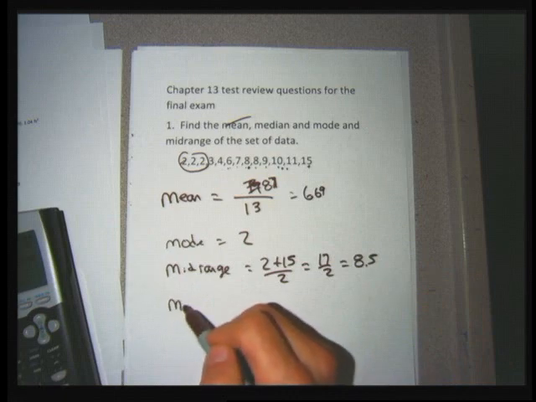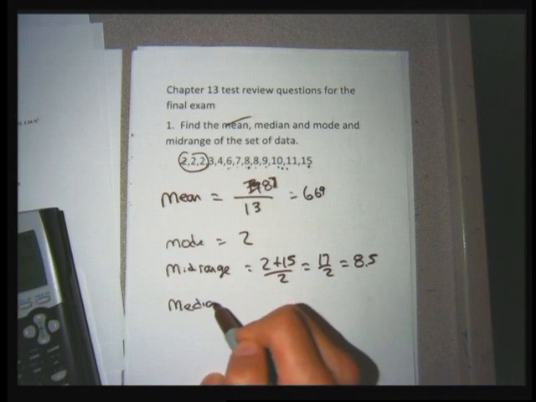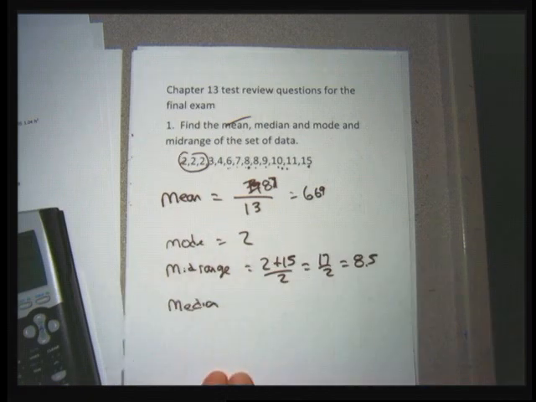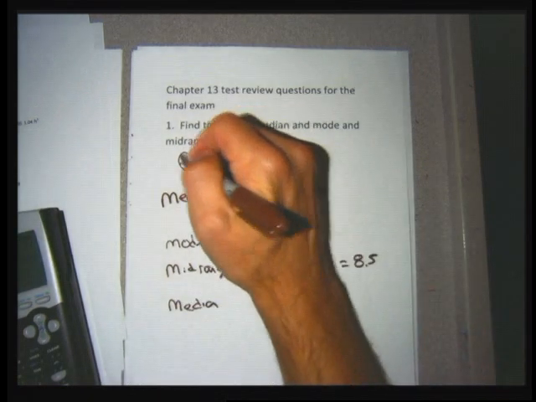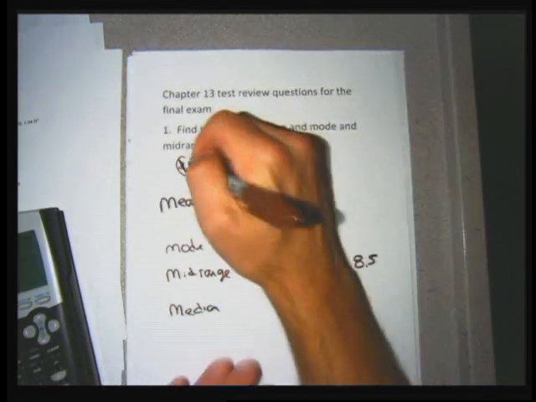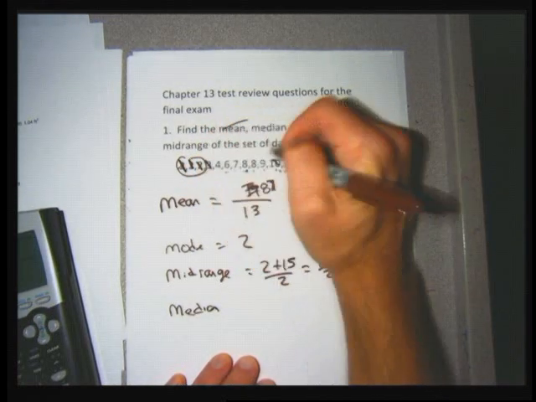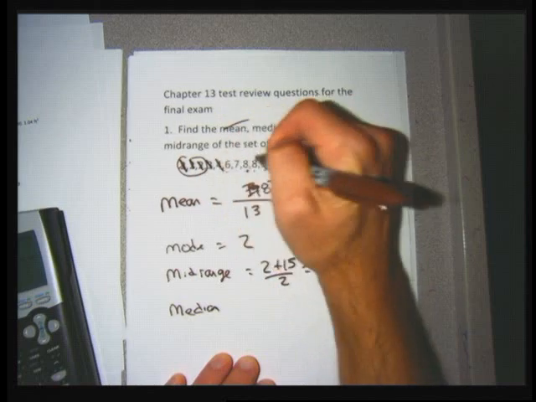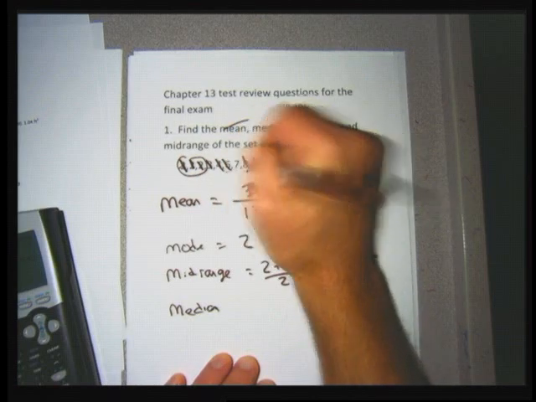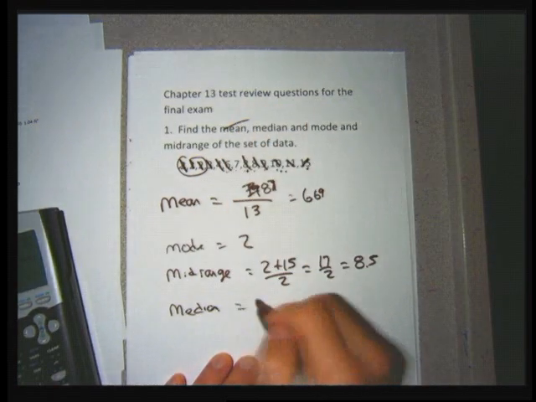And the last one I need is the median. The median's the middle number. The numbers are listed from high to low. So I'm going to cross off first number, last number, second to the second, second to the last, third number, third to the last, fourth number, fourth to the last, fifth number, fifth to the last, sixth number, sixth to the last. Looks to me like the median, the number in the middle, is 7.